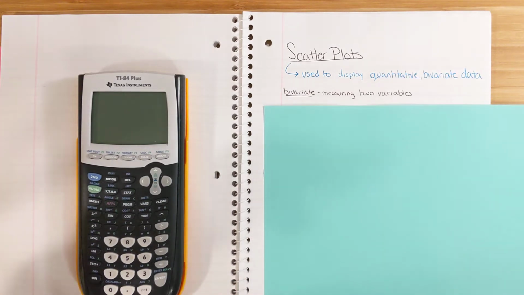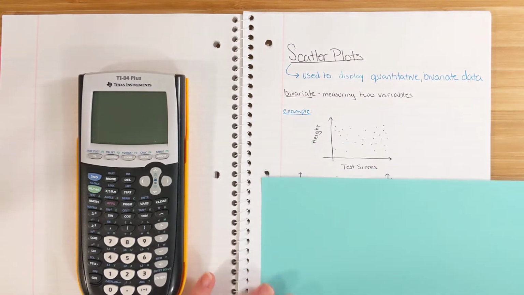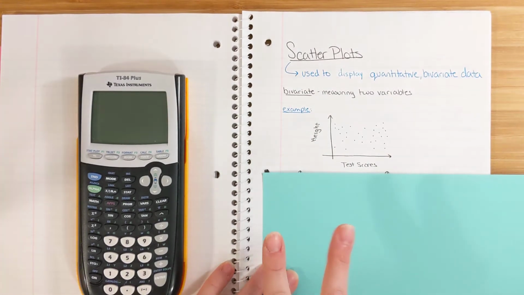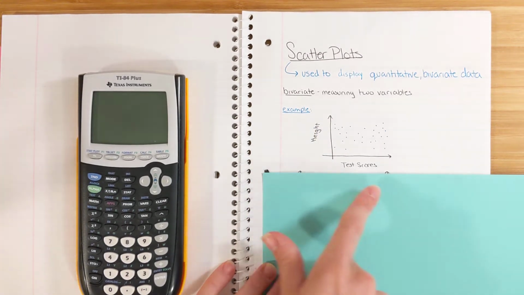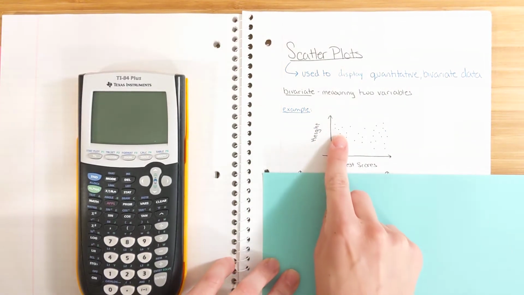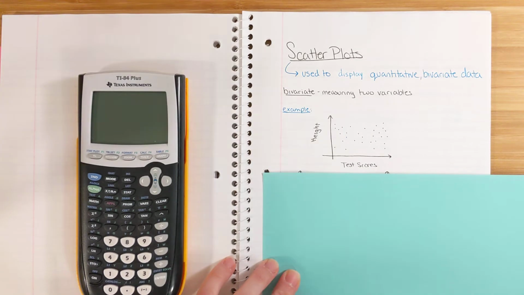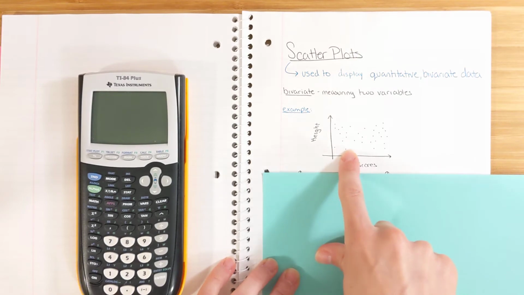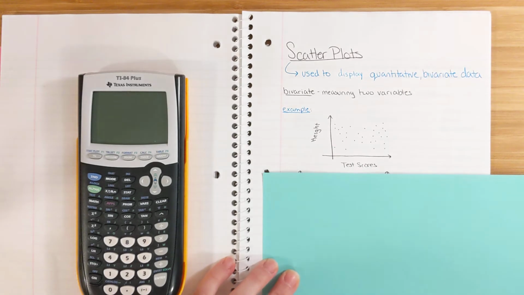All right, so I have an example right away of a scatter plot that's already done, and this is measuring the heights of students and their test scores. So those are my two different variables. Obviously, test scores can be very different, and so can someone's height. So they're varying in both cases. And each one of these little dots represents a single person whose data was collected for this example. This person had this test score and this height, and this person all the way up here had this height and this test score, and we would be able to find the two variables for each dot.